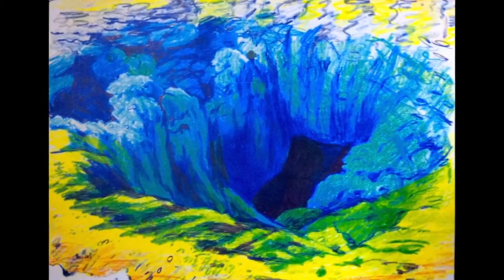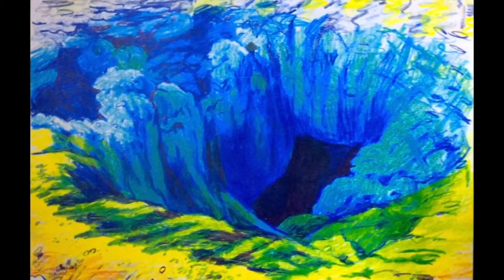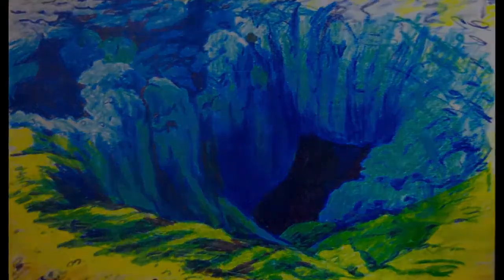Here's another example. I guess the water comes down from the top, goes down in, gets heated, and then comes back up. So it's not really water from the center, it's water from the top, percolating.